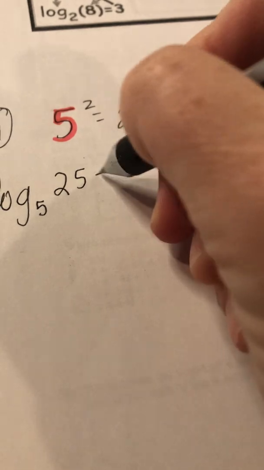Oh, shoot, I didn't want to do that. Okay, anyways, I was going to color code them and I was mad at myself because the other side. Here we go. All right, so you're going to do log base solution equals exponent.